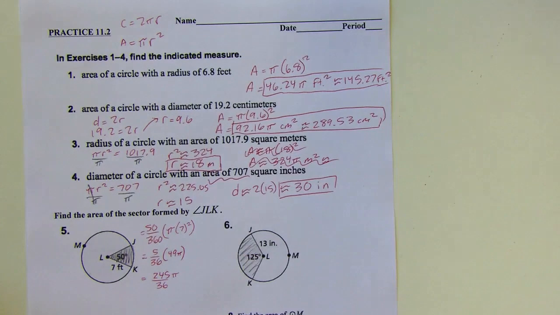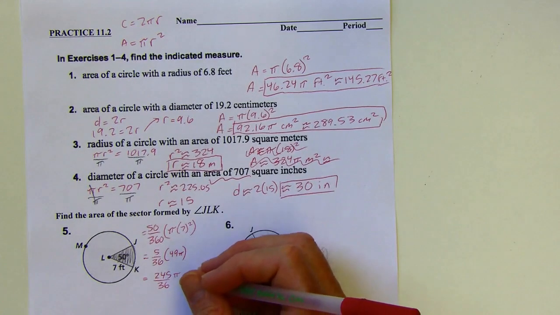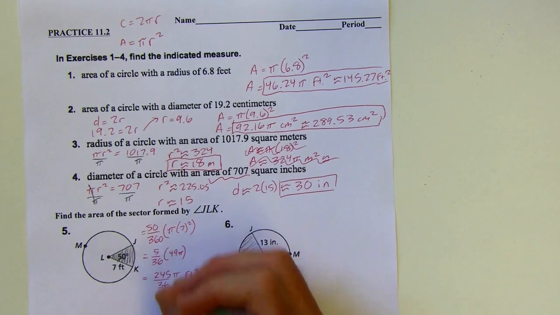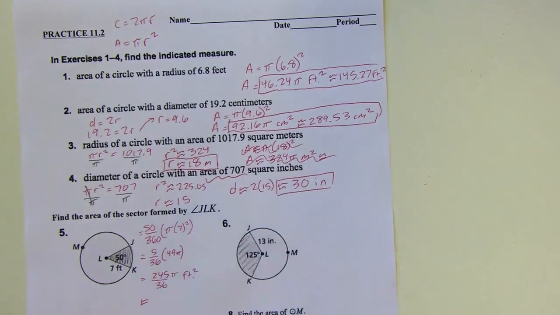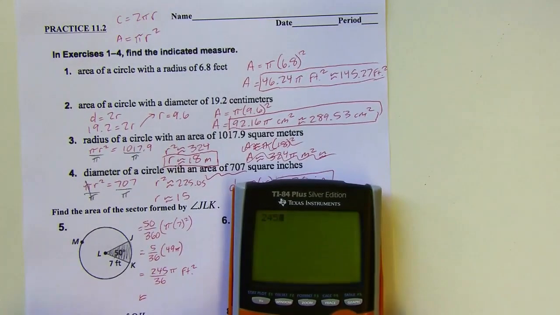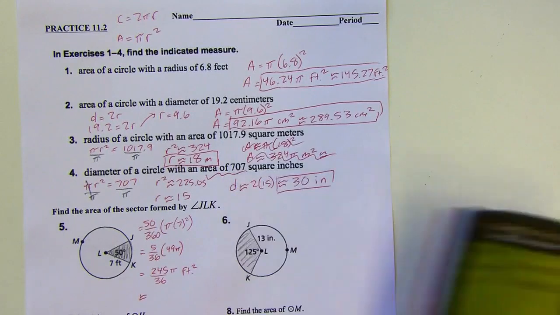And let's see if that reduces. 245 over 36, that actually doesn't reduce further, so we can just leave it like this. That's going to be that many feet squared. Or we don't have to write it in terms of pi, so let's see, 245 pi, divide that by 36, and we're going to get about 21.38.